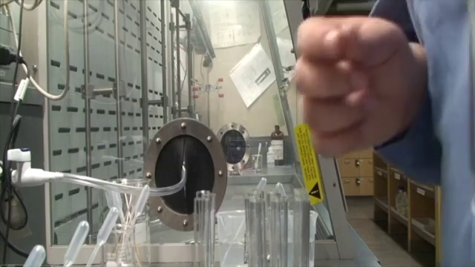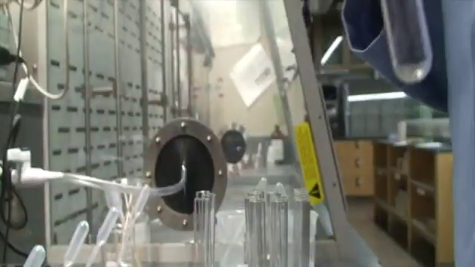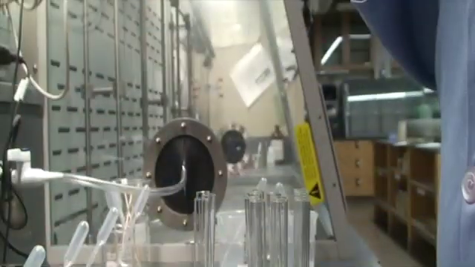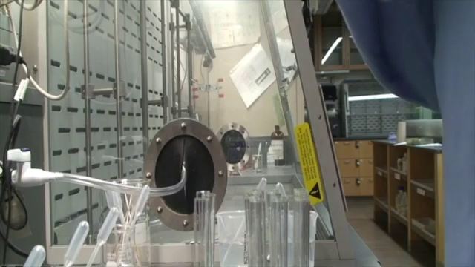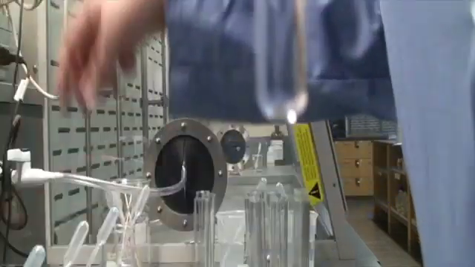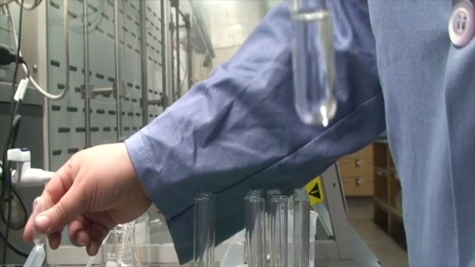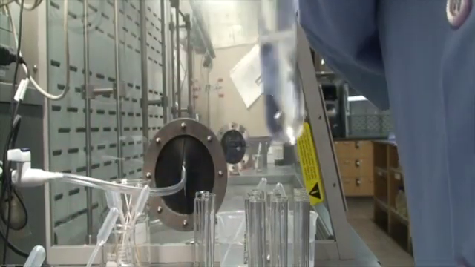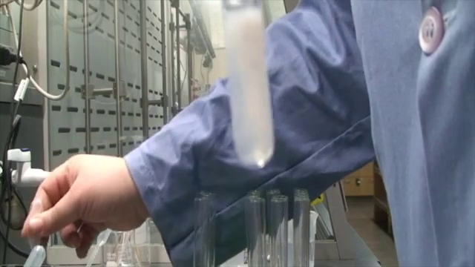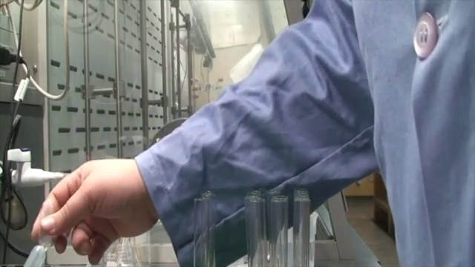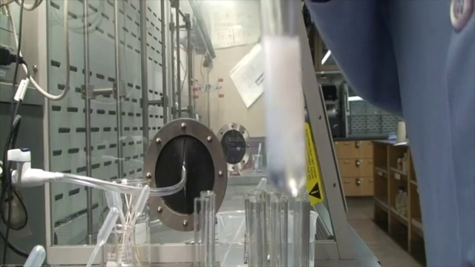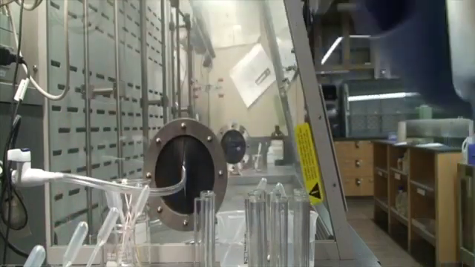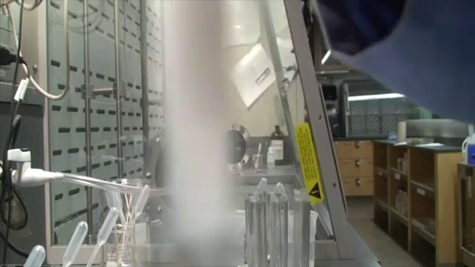Okay, let's do 9 and 12. Oh, looks like there's a precipitate there. Okay, so 9 and 12 gives a precipitate.